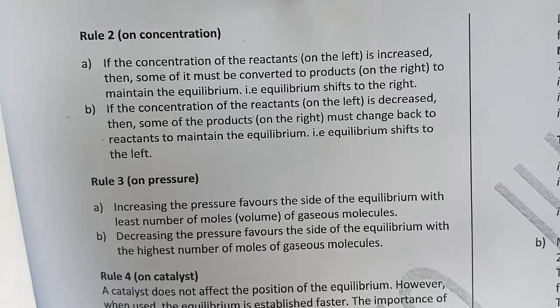Then the rule on pressure, that will be rule number 3. Increasing the pressure favors the side of the equilibrium with the least number of moles or volume ratio, as we discussed in the last lesson, that is for gaseous molecules. So here you have to consider the equation. Now, if the reactant side has higher mole ratio than the product side, then using higher pressure will make sure that the forward reaction is favored, so you'll have more yields.